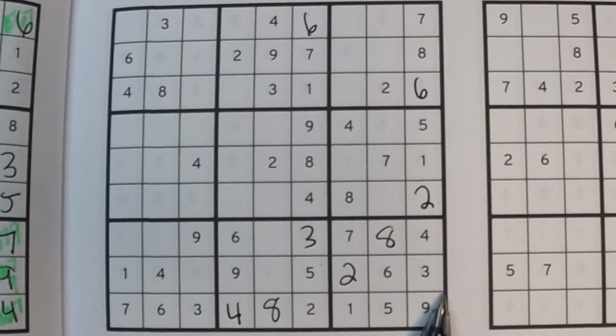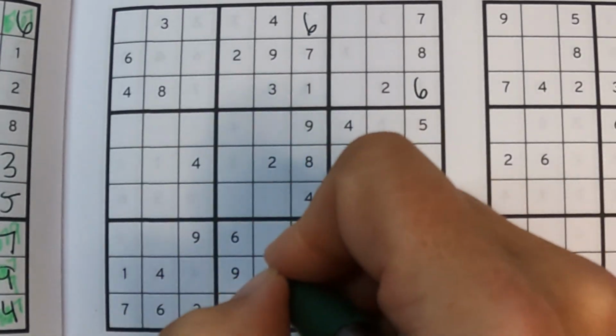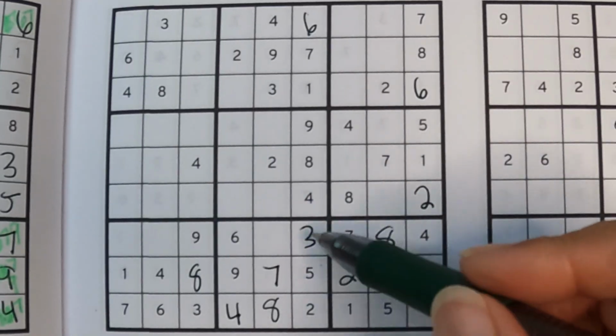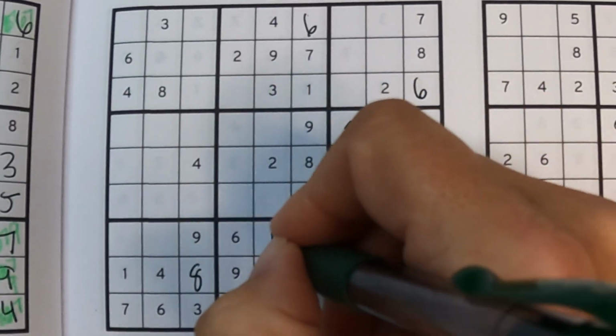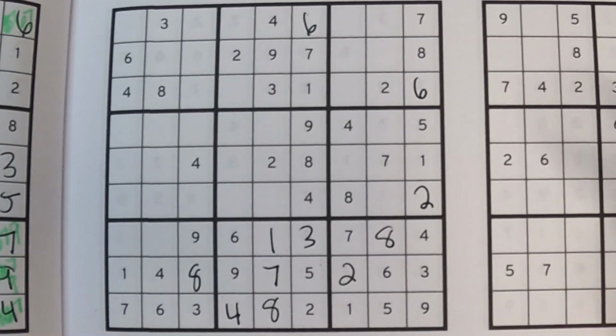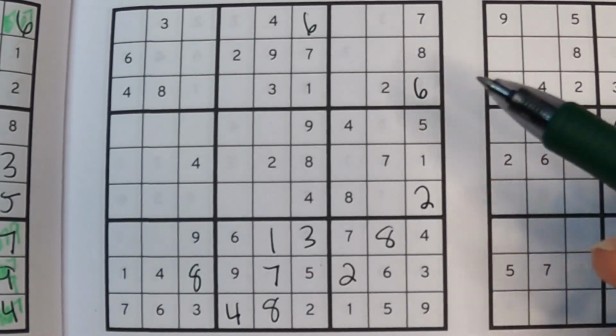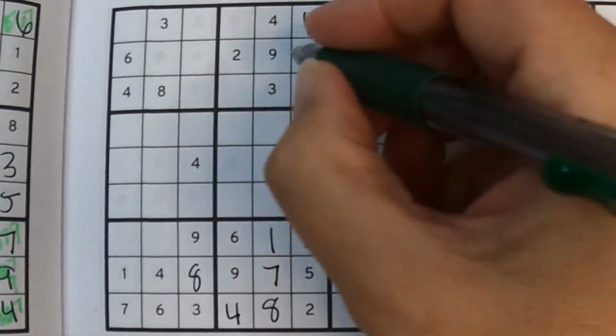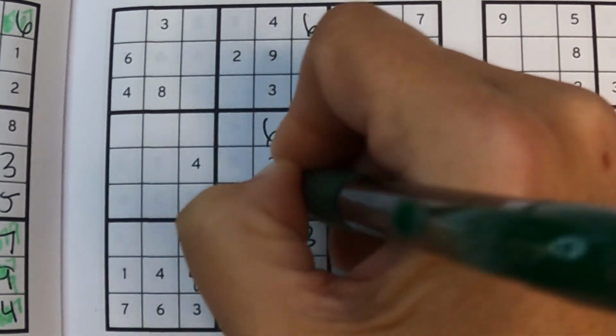For this row, we're missing 7 and 8. We've got an 8 here, so 7, 8. For this box now, we're just missing a 1. For this column, we're missing 5 and 6. We've got a 5 here, so 6, 5.